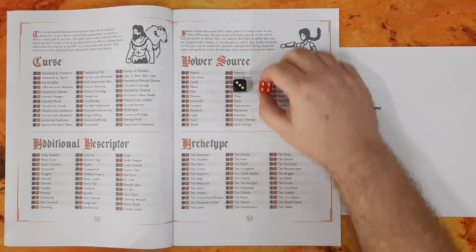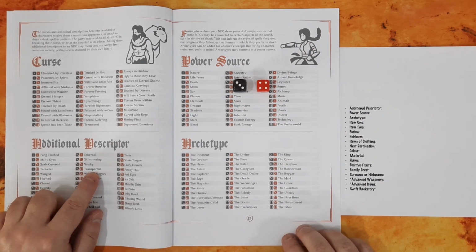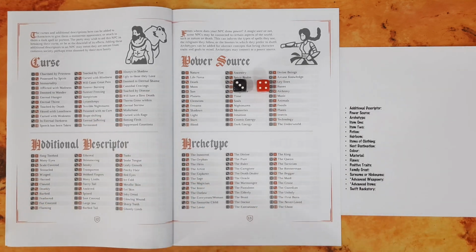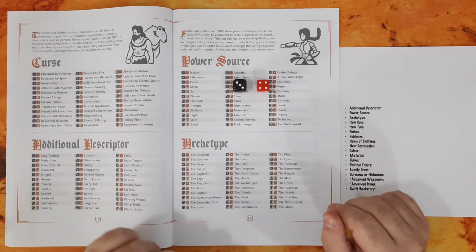What do we get? Again, we're going to re-roll anything that doesn't really work. 3/4, transparent. I think fairies have the ability to go invisible, don't they? It really depends on the game you're playing and the setting. Fairies in one game are going to be completely different to another system.